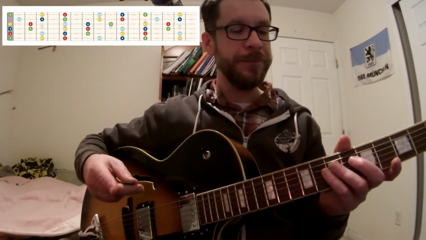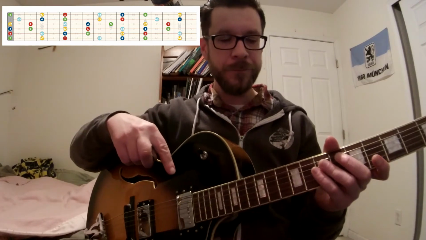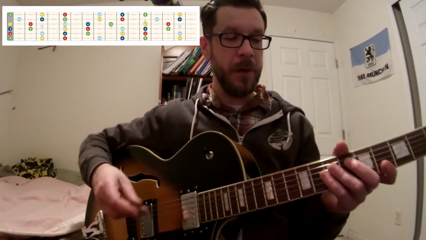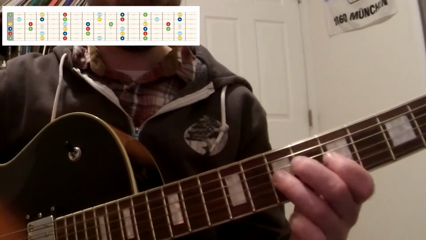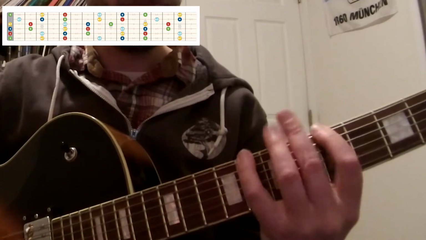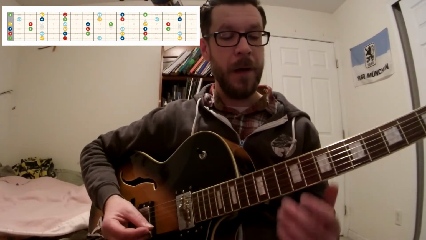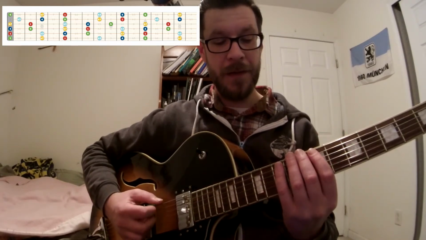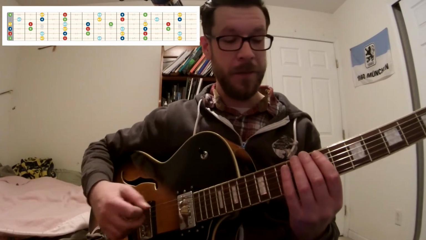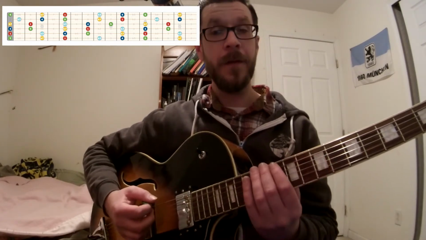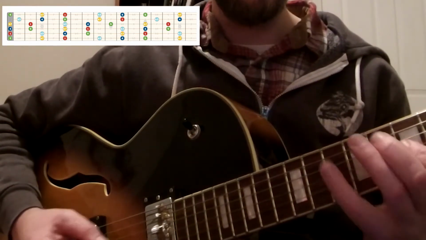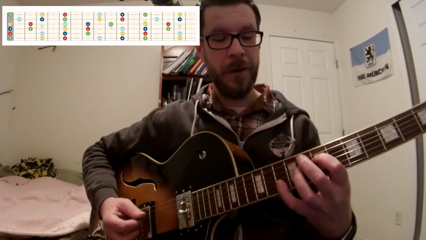Okay, so now the trick to take those shapes, those scales, those patterns, and move them to different keys. So you have your A minor, right? So we're going to start our next one on our minor third. So there's our root, there's our minor third. Minor third is going to be the same. Minor third for A minor is going to be the same as the minor third for C minor. Now where are our roots? Those are our roots. Those are your A's.